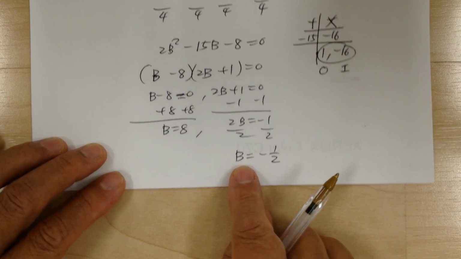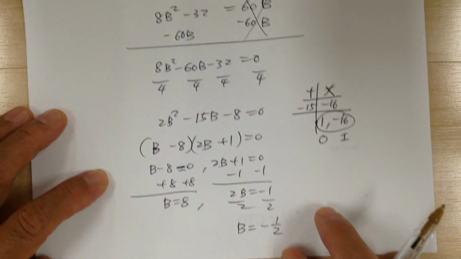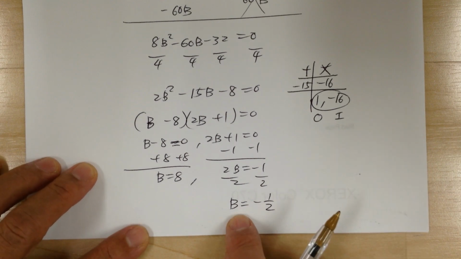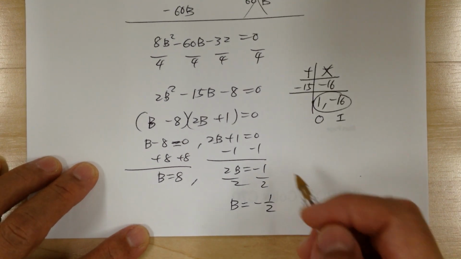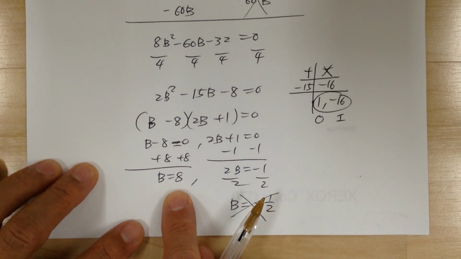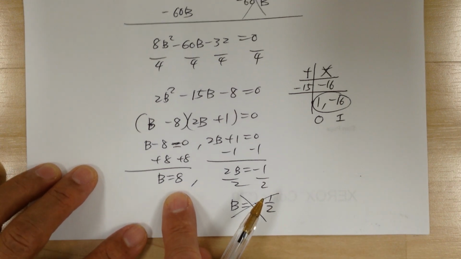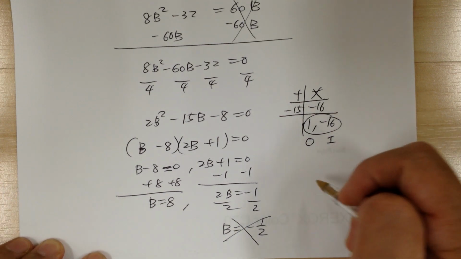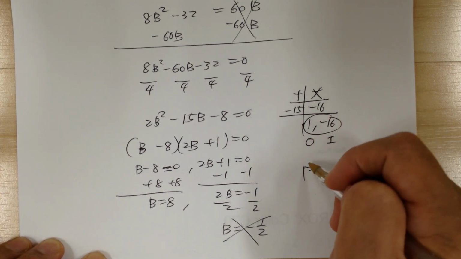Okay. So again, this is talking about the speed, right? So the negative answer is no good. Okay. So the speed of the boat is 8, and if you look for the answer, this would be answer B. Okay. So this would be answer B.